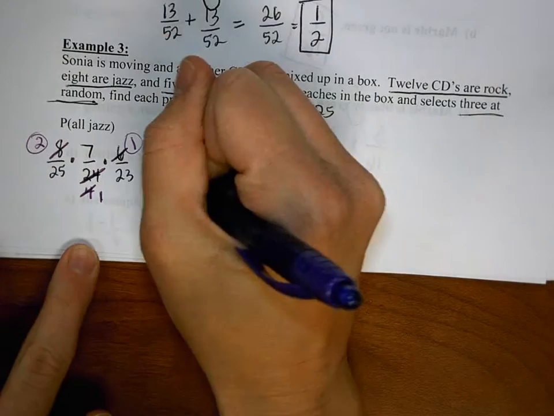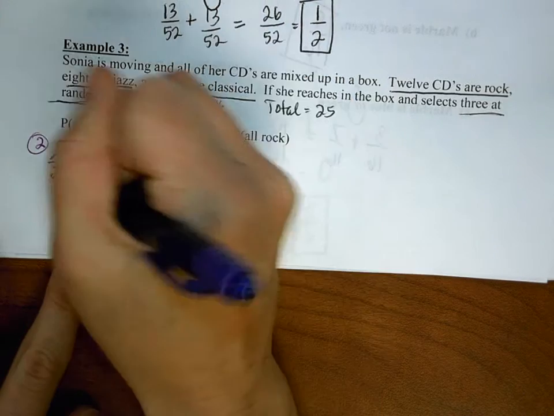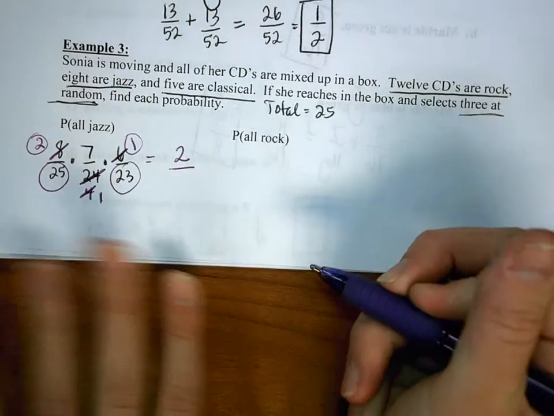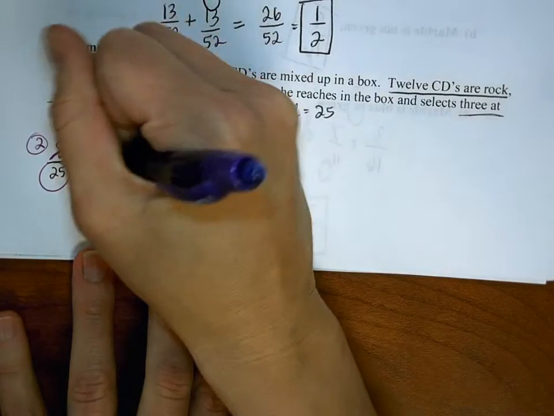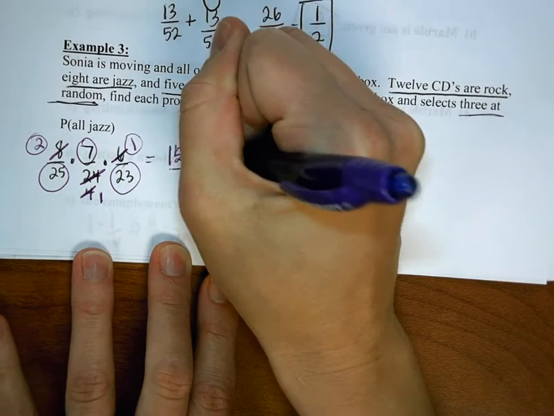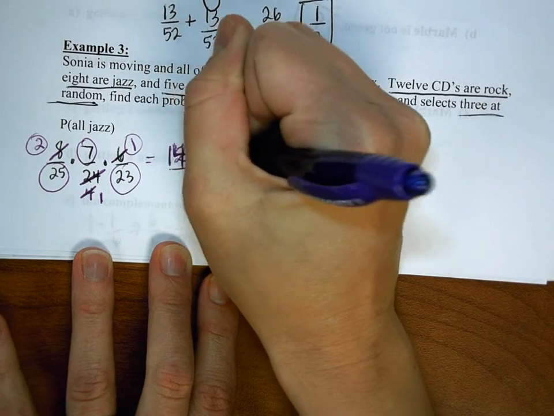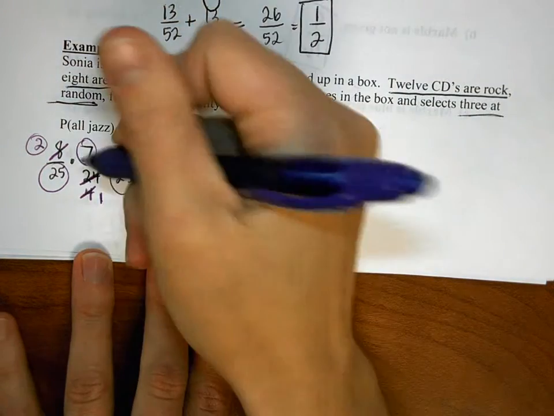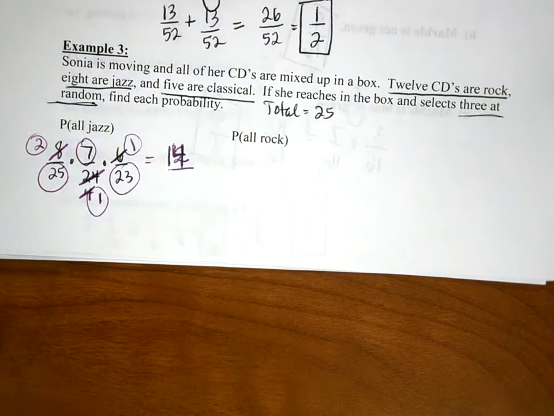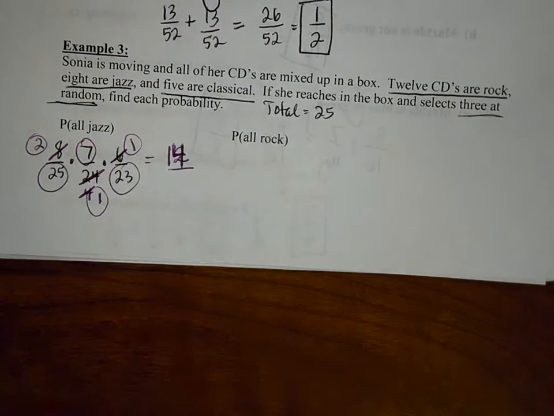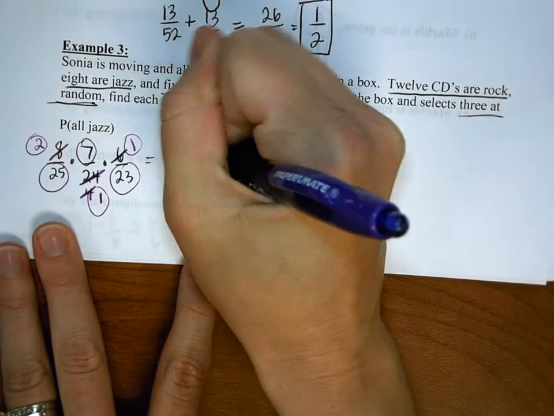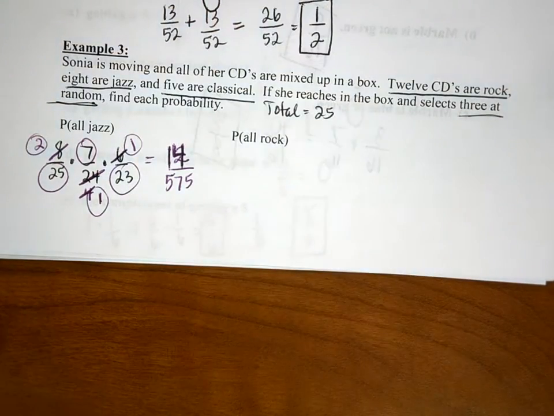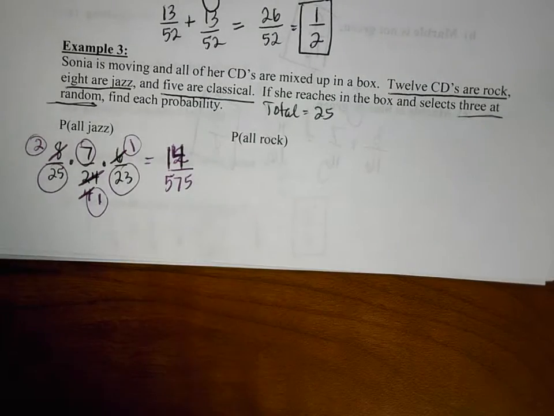So 2 times 1 is 2, and then in the bottom I have 25 and 23, and that equals... What happened to 7? 7, just kidding, and 7. That's why you should always circle all your numbers. So 14 on top, and then 25, 1, and 23, and that makes a big number that we don't know. 575. So it's 14 out of 575. Yes? Why can't we go to 6?